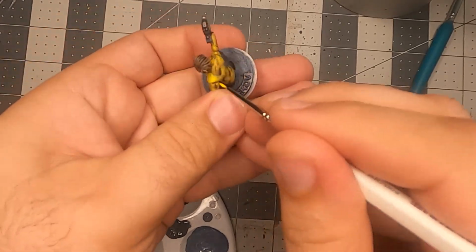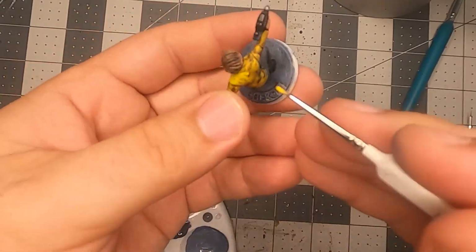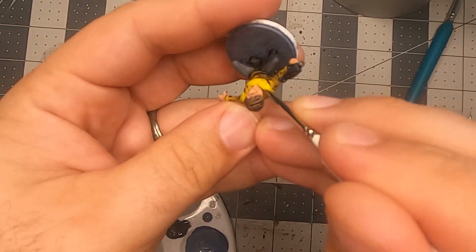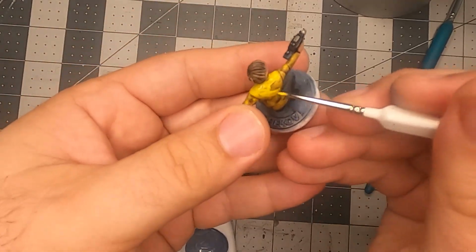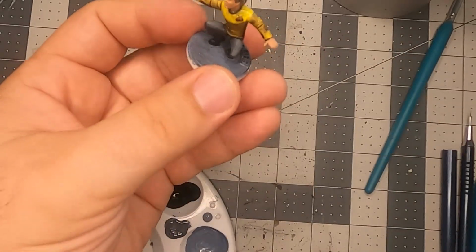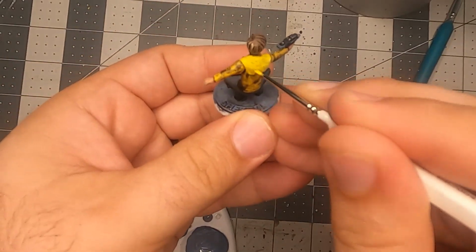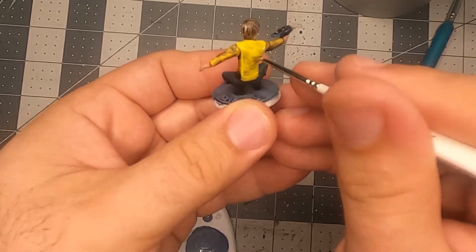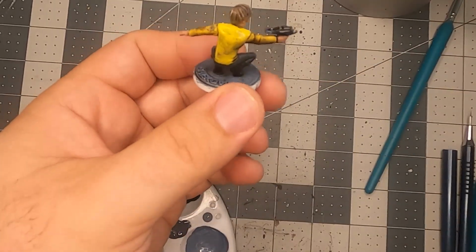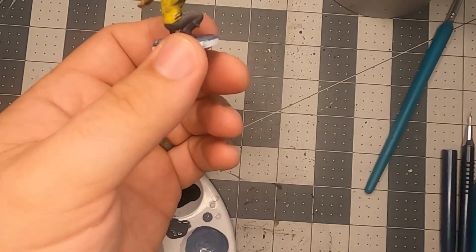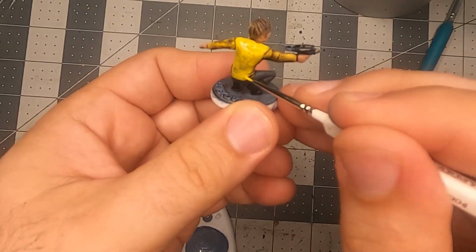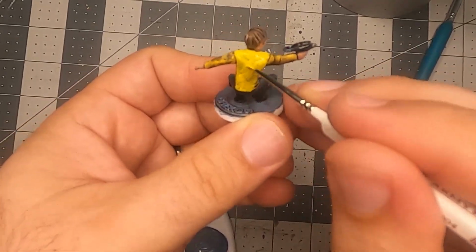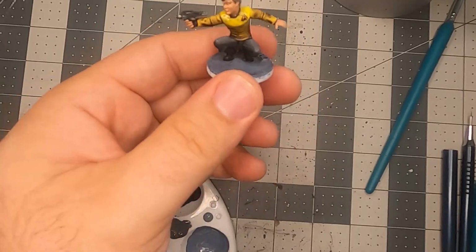So next I'm doing the nightmare that is the yellow. I don't know why, I've had the worst luck with yellows, trying to blend them together, trying to just make them look presentable. I don't know why this yellow looks so bright, so yellow.